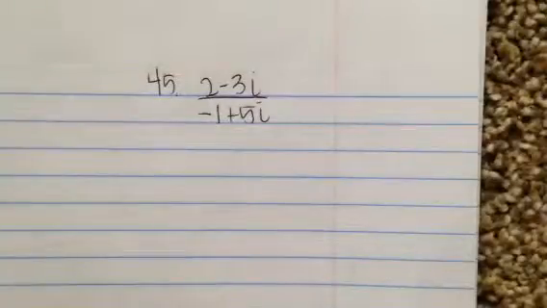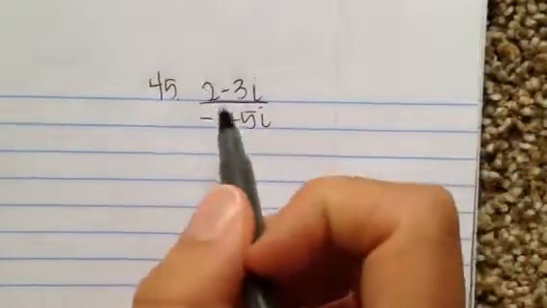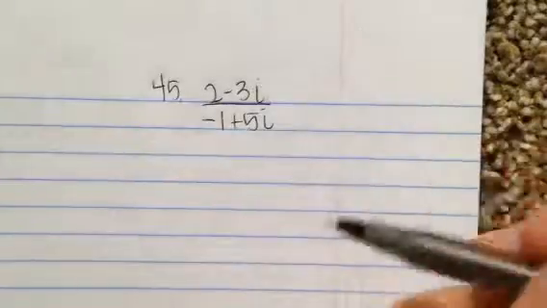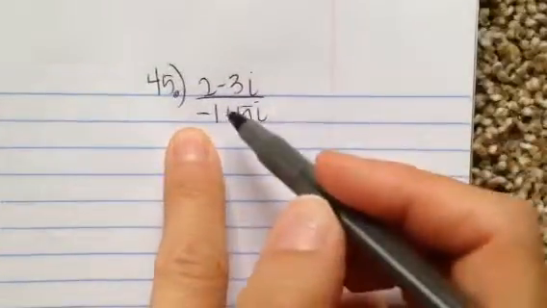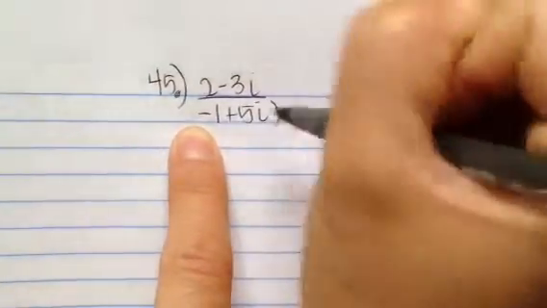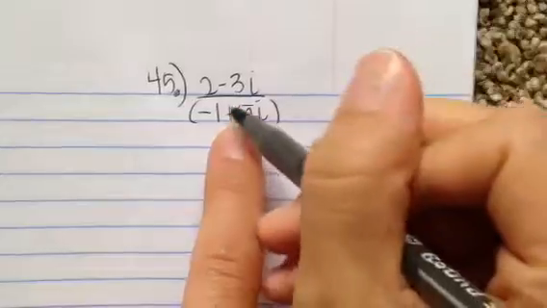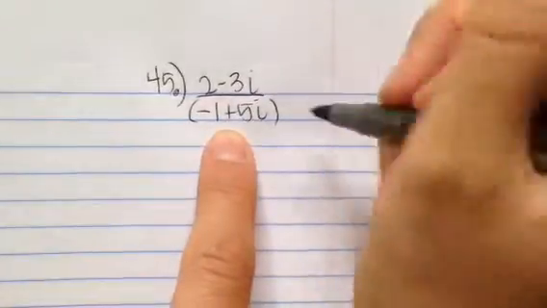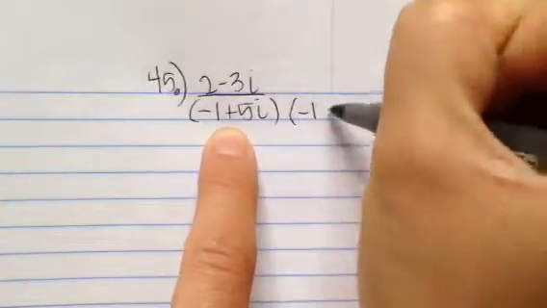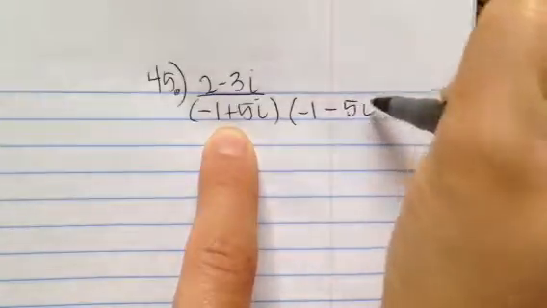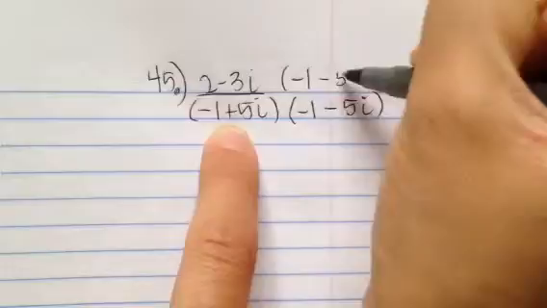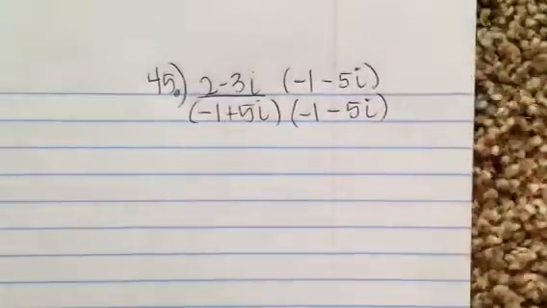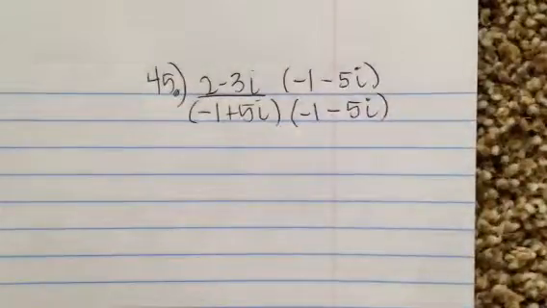Okay, so for the quotients, I'm just going to do two examples, 45 and 50. We just look at the denominator, so it doesn't matter what's on the top. You just look at the denominator and multiply by its conjugate, which just means you change the middle sign. So we're going to multiply this by -1 minus 5i, and then I'd have to multiply the top by -1 minus 5i, because you don't want i's on the bottom.